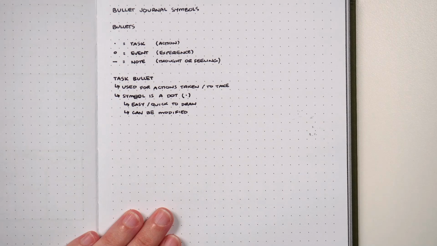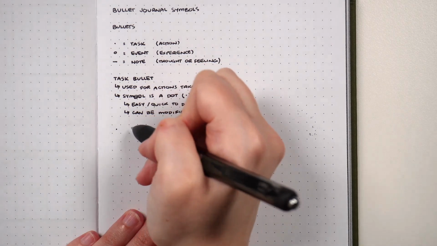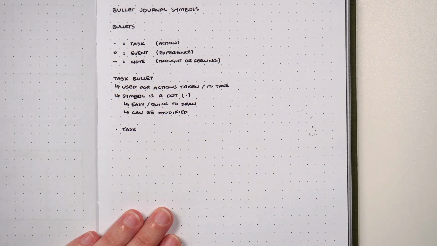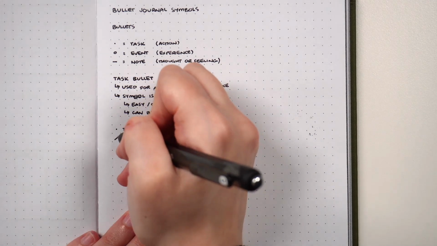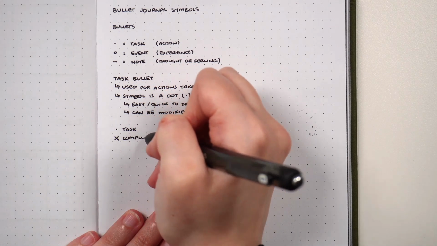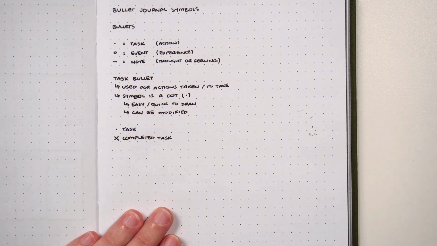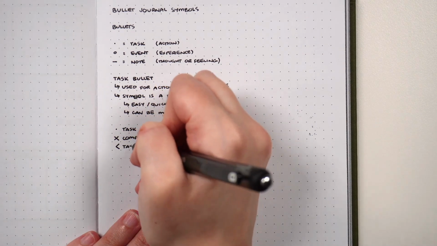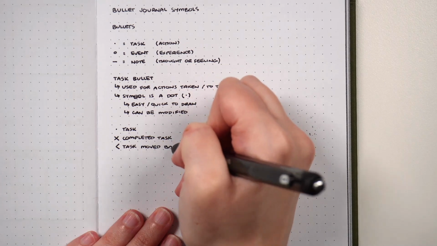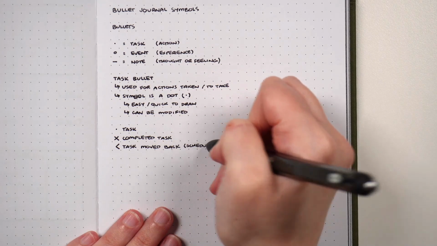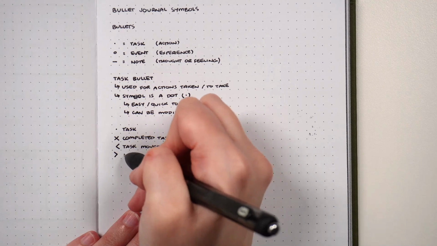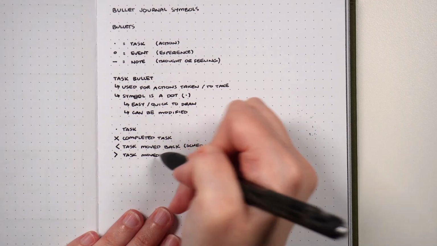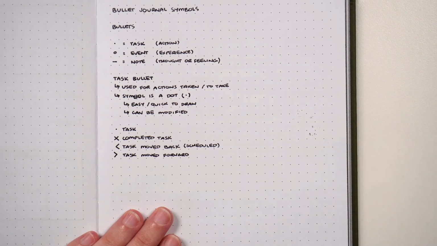There are a couple of different ways that we can modify our task bullet, but starting with the bullet itself, when you have an entry that's just represented with a dot, the dot itself means that the task is incomplete. When the task has been completed, you can just cross it off using an X. During migration, we can also choose to transfer entries, and we can modify the bullet into a greater than or less than symbol, depending on where we've moved it in our journal. Effectively, the direction it points in tells you where you've moved it to.